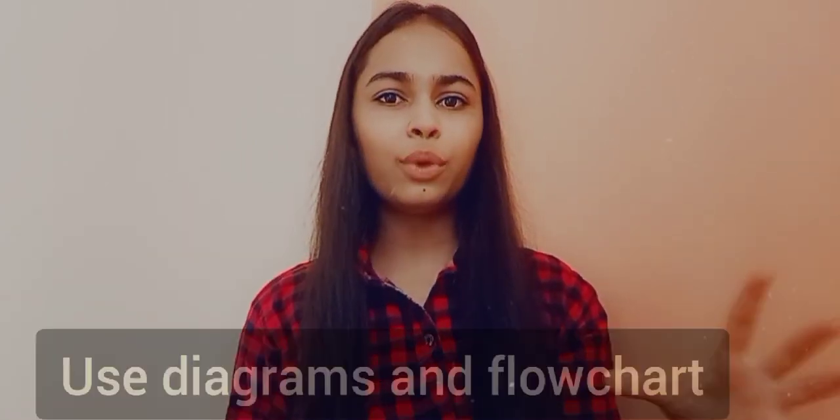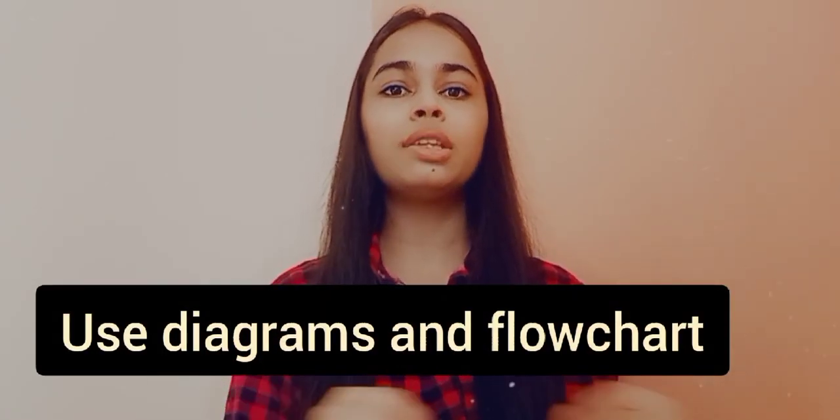My third tip is that whenever you can, use keywords, and use diagrams and flowcharts to explain things to yourself very easily. You should draw diagrams and make flowcharts of what you have read, because it is very easy to understand a diagram and a flowchart sequence by sequence, and it will be helpful for your future exams.